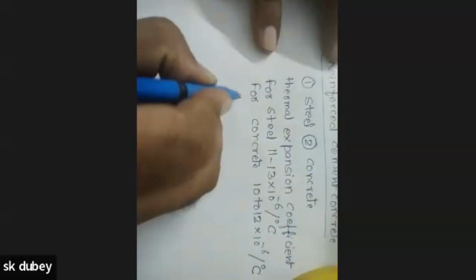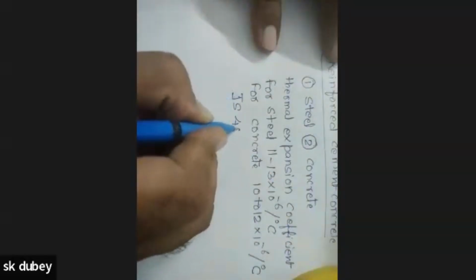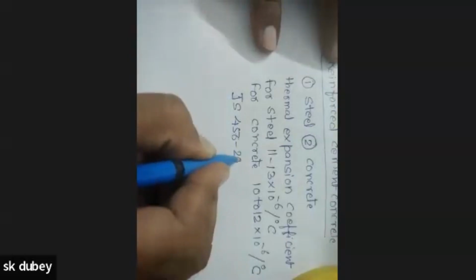For concrete, for RCC, we use the IS code IS 456:2000.